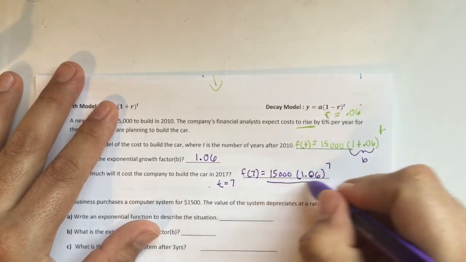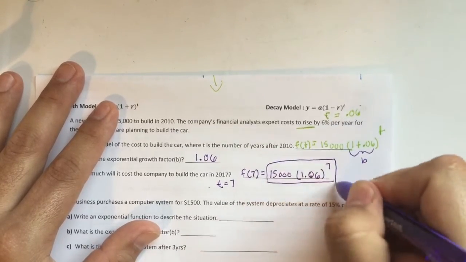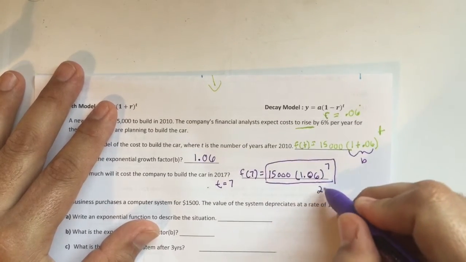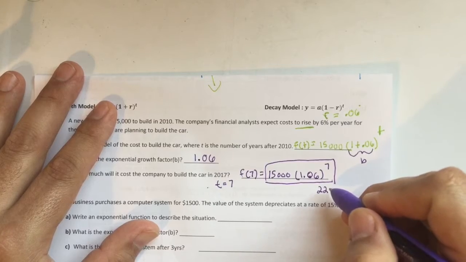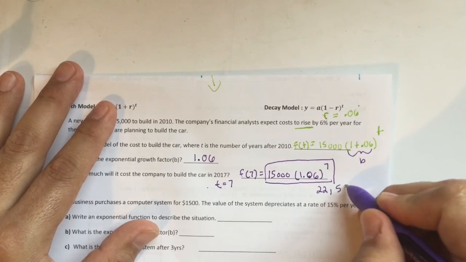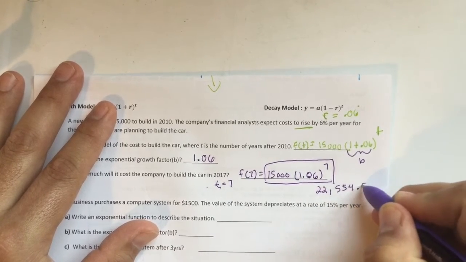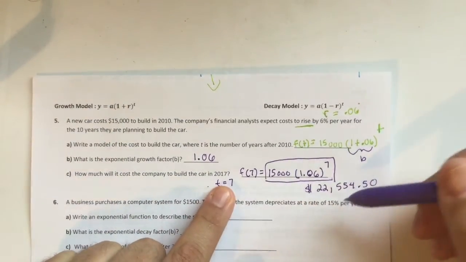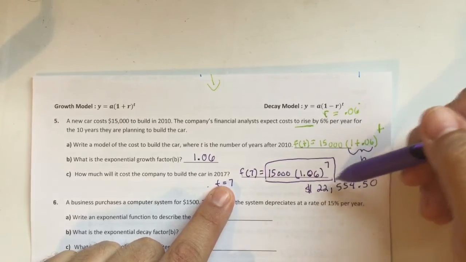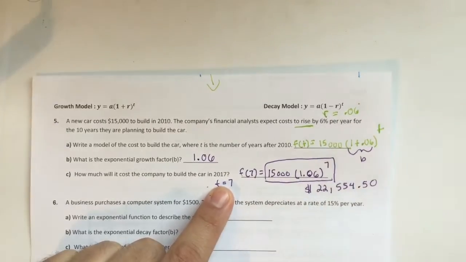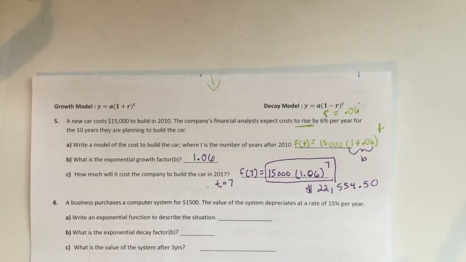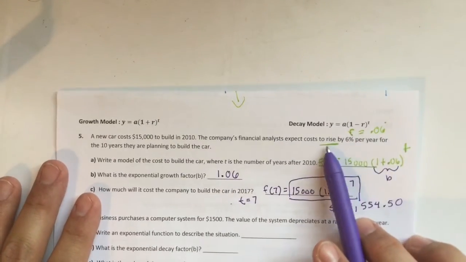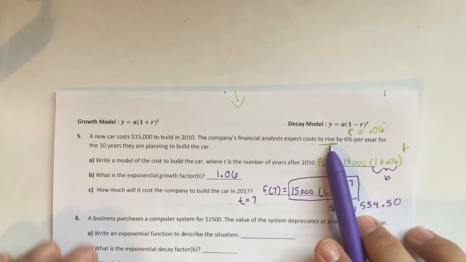So you would type this in your calculator like this, and you'd get your answer, which I typed in earlier, and I got $22,554.50. Okay, so after 7 years in 2017, to make this same exact car, it would cost them $22,000 to make. Okay, and notice that we did the 1 plus r, our growth rate model, because of the keyword here, rise. That's what we make sure we want to understand.